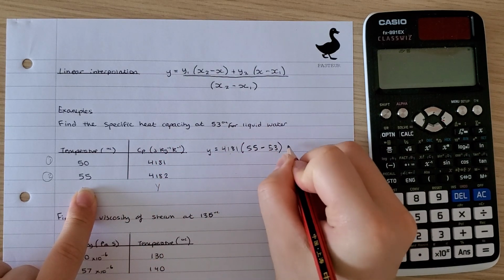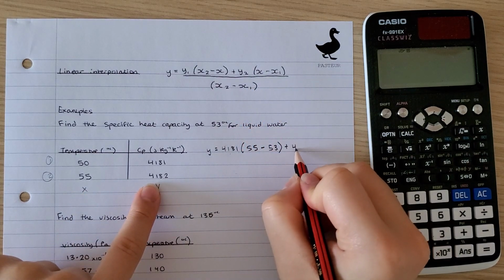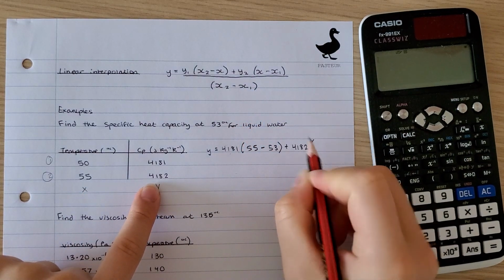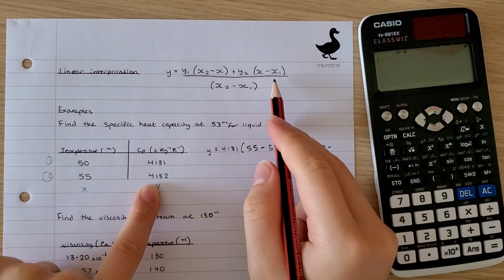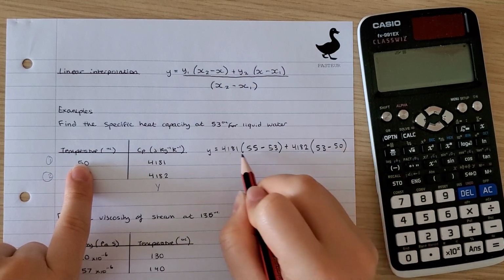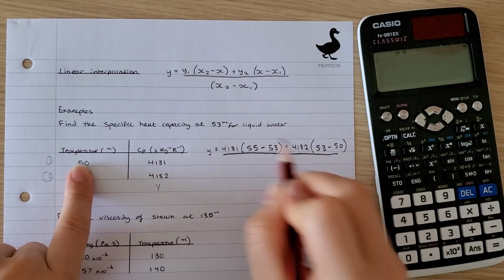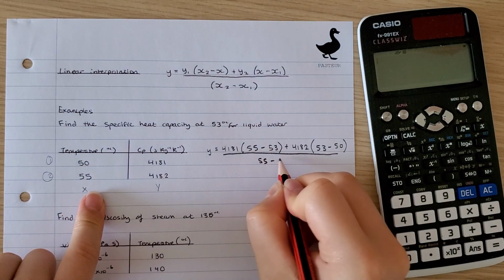So 53 plus Y2, so 4182, then we have X, so 53 minus X1, so 50, all divided by X2 minus X1, so 55 minus 50.